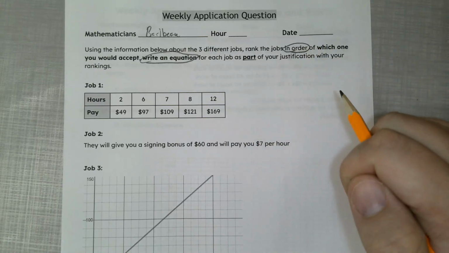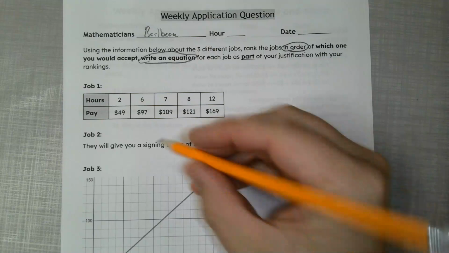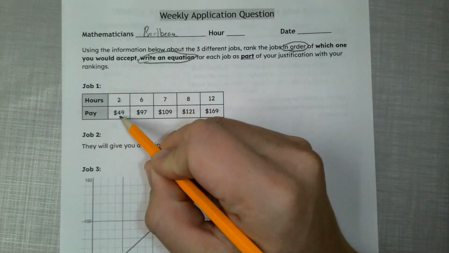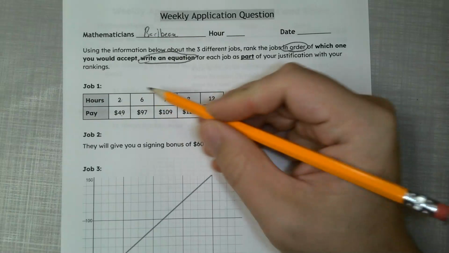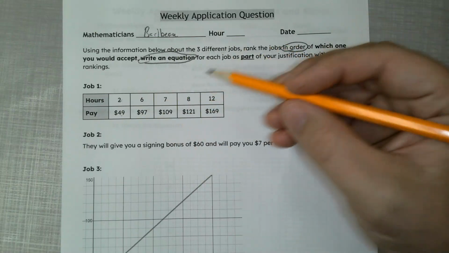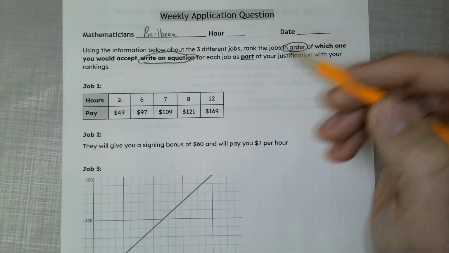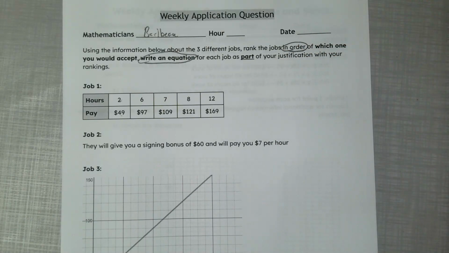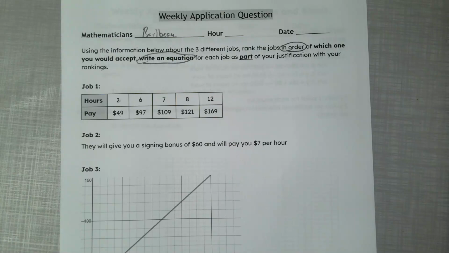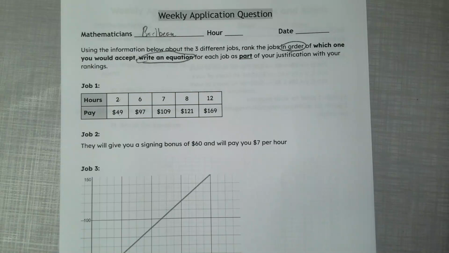Let's look at job 1. So job 1 looks like if you work 2 hours, you make $49. If you work 6 hours, you get $97. If you work 7 hours, you get $109. Well, I'm thinking about the pattern I'm seeing here. Usually, if you're working at a place, you're going to be paid the same amount per hour. That sounds a whole lot like a rate to me, so let's find a rate.